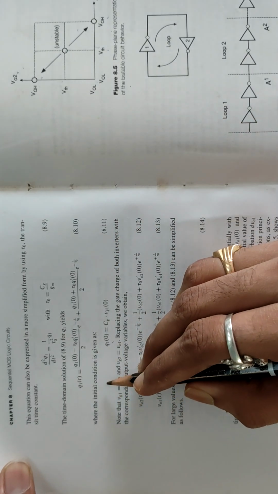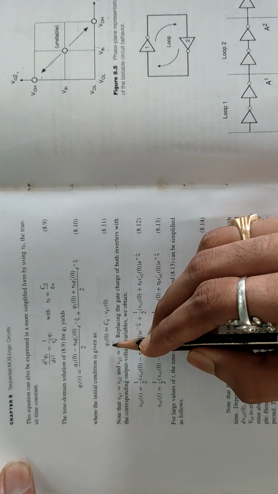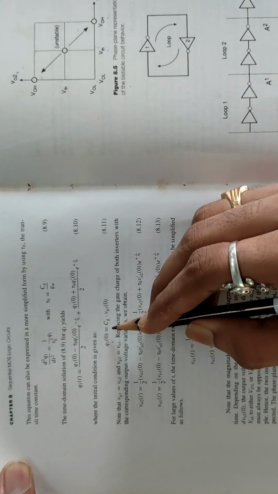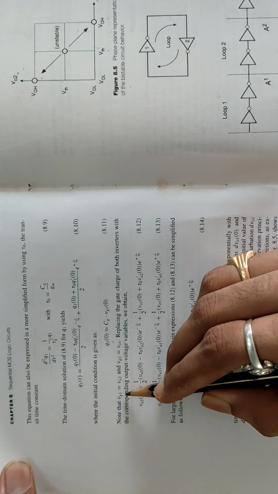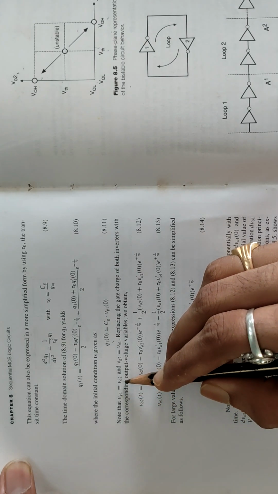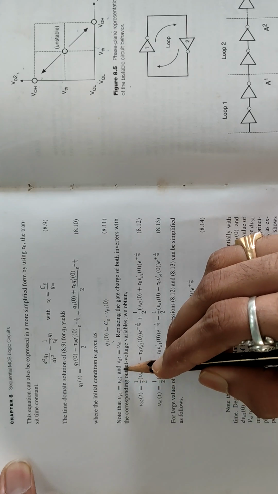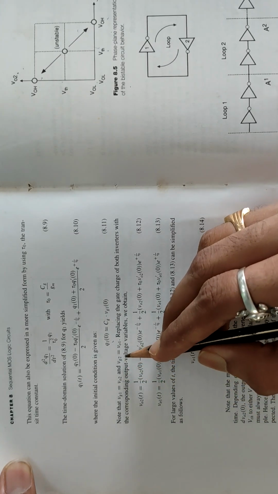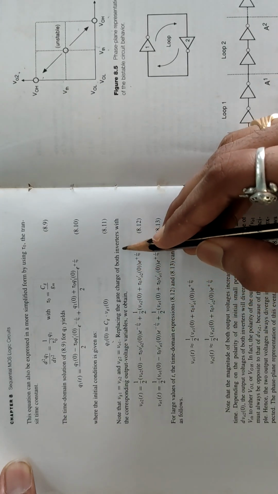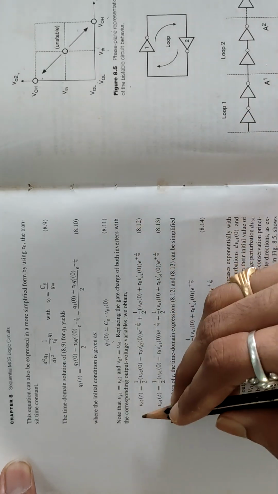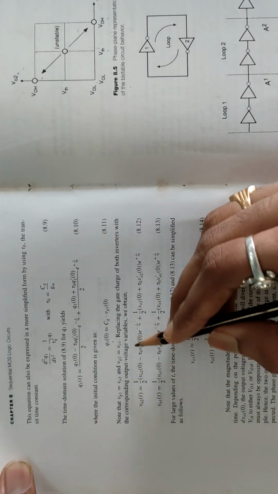Here the initial condition is given as Q1 of 0 equal to Cg dot Vg1 0. Note that Vg1 is equal to V02 and Vg2 equal to V01, replacing the gate charge of both inverters with the corresponding output voltage variables.